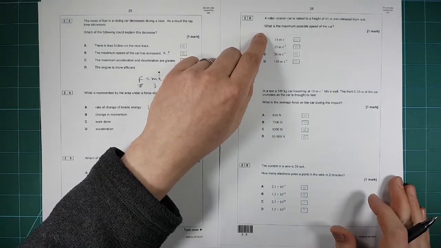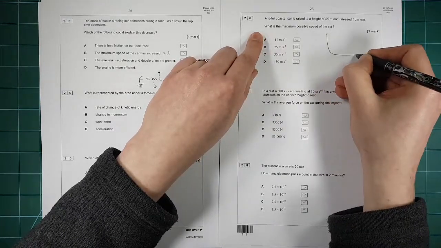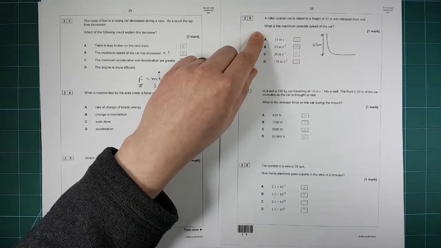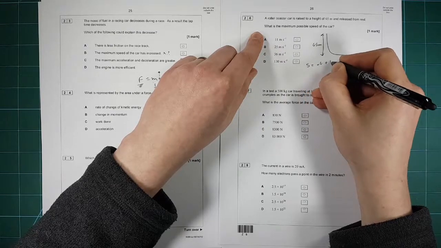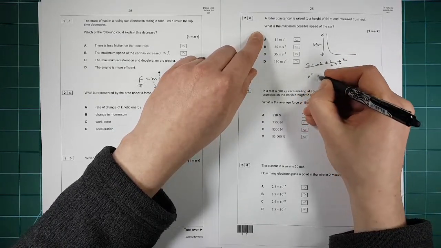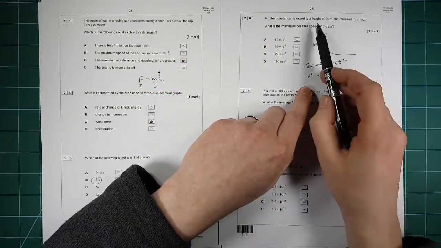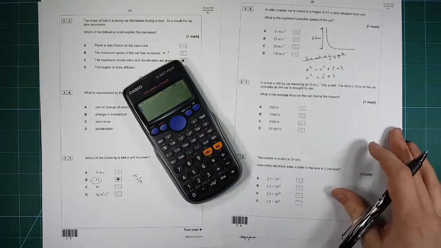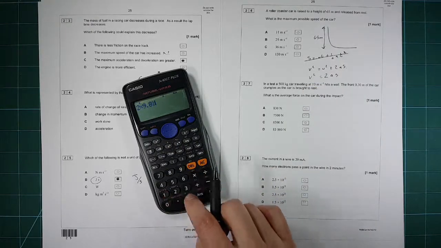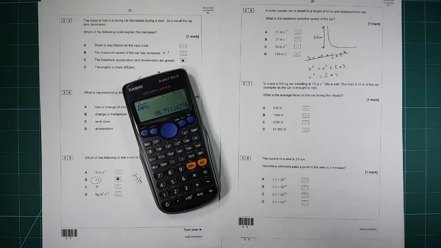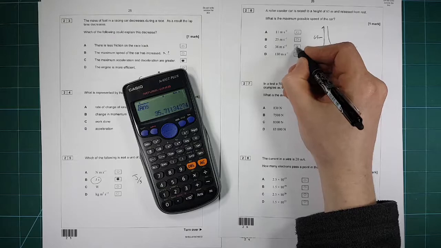A roller coaster car is raised to a height of 65 meters and released from rest. What's the maximum possible speed of the car? I assume it doesn't go underground. So there we have 65 meters. You can either do this with energy or with SUVAT. I'm going to do SUVAT. S equals UT plus a half AT squared is not the equation I want to use. I want to use V squared equals U squared plus 2AS, because I want to find the final velocity. Initial velocity is 0, so V squared is equal to 2AS. So we've got 2 times the acceleration of gravity, 9.81, times the displacement, 65, and we need to square root that answer, and we get 36 meters per second, which is that one.